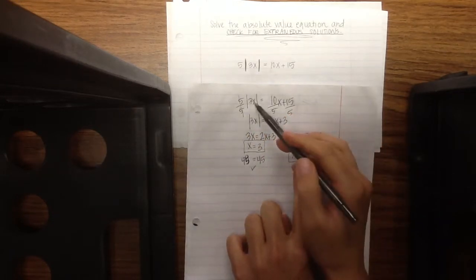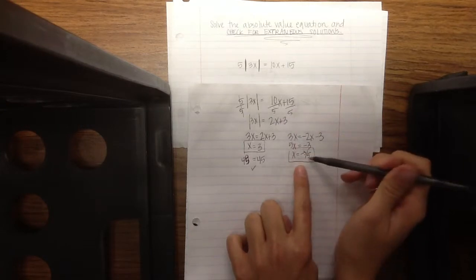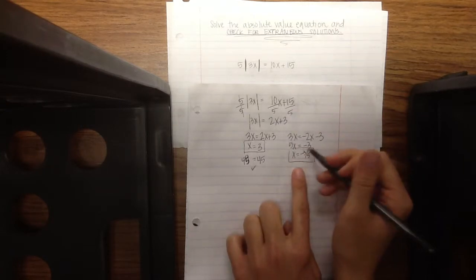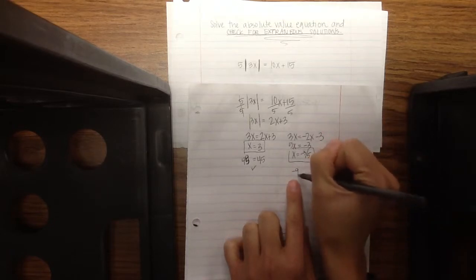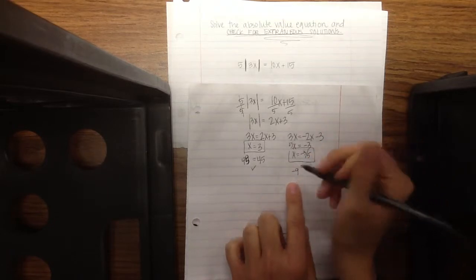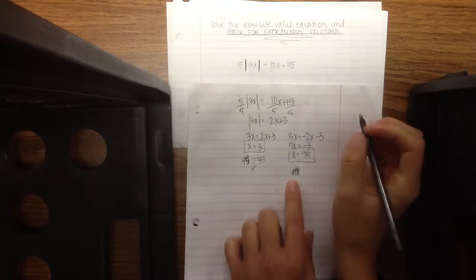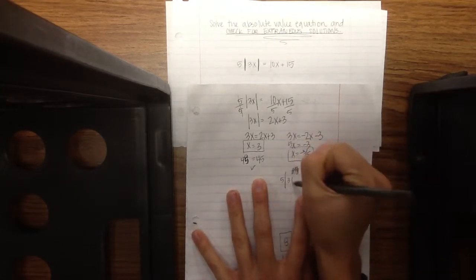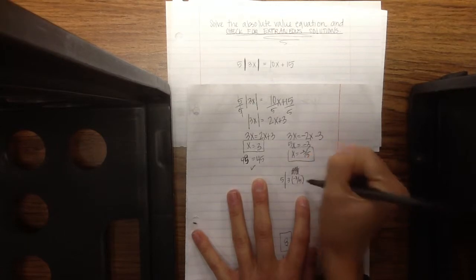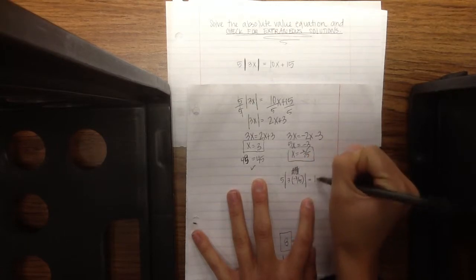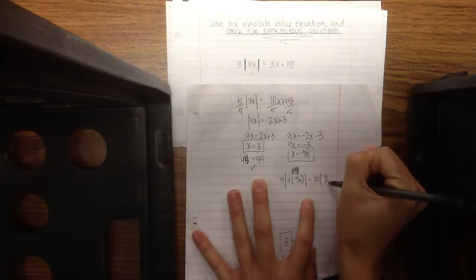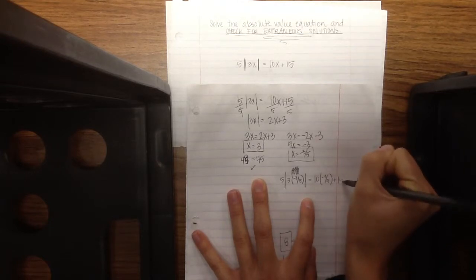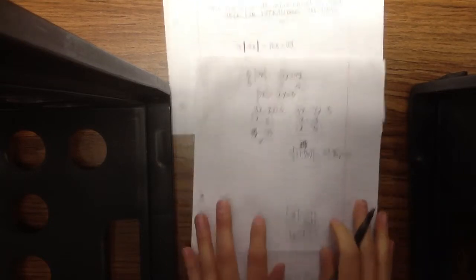Okay, I'm going to do the same thing to this one. 3 times negative 3 fifths, that's going to give me negative 9 fifths. Negative 9 fifths times 5, that's going to give me negative 9. Oh my goodness, I'm so sorry, guys. I'm going to show you the work for this, because I messed that up. So 5 times the absolute value of 3 times negative 3 fifths equals 10 times negative 3 fifths plus 15. Okay, let's go through and do the work for this.